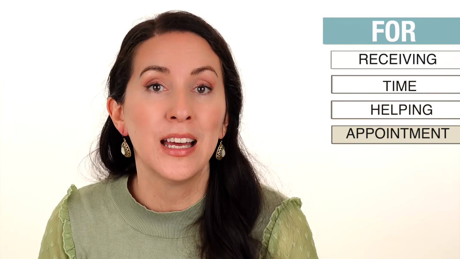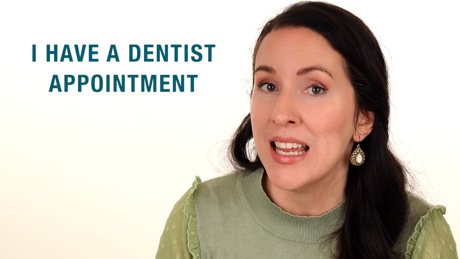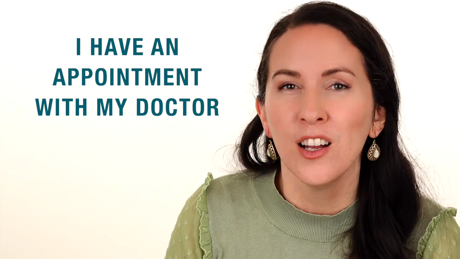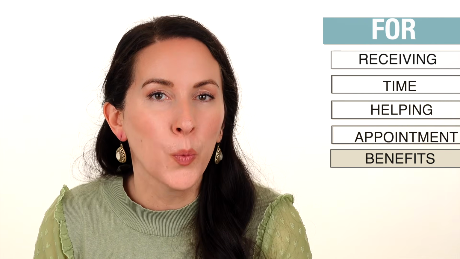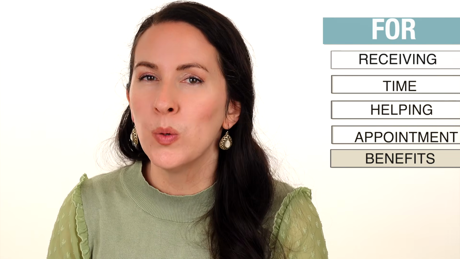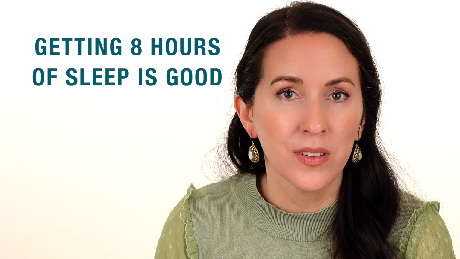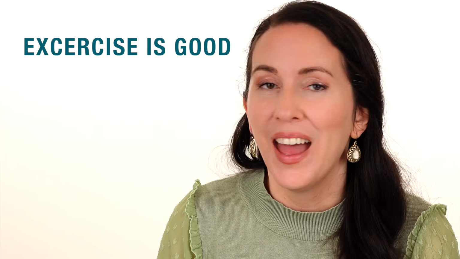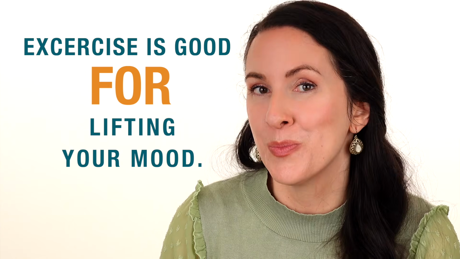We can also use the word for when we're talking about a scheduled appointment. So I could say, I have a dentist appointment for Thursday at 3 o'clock. Or, I have an appointment with my doctor for Monday. Another way of using the word for is when we're talking about the benefits of something. Like, getting 8 hours of sleep is good for your health. Or, exercise is good for lifting your mood.